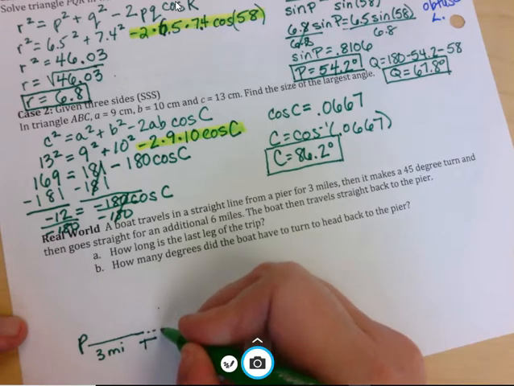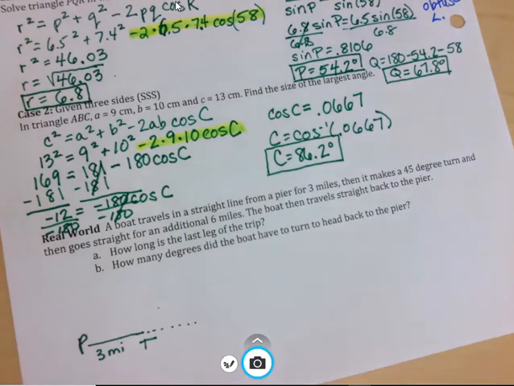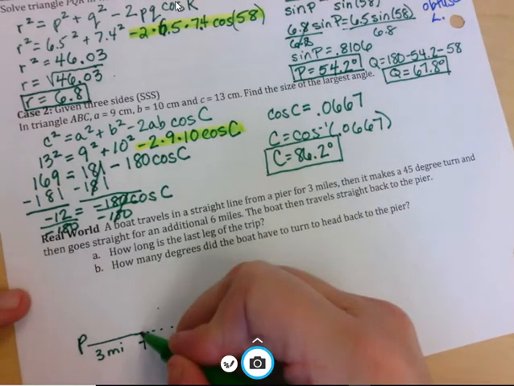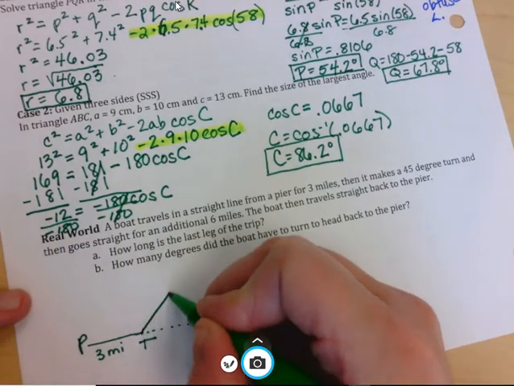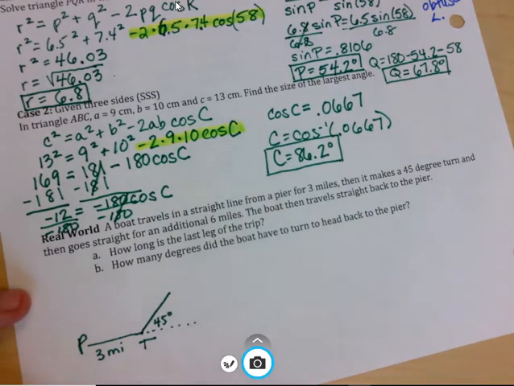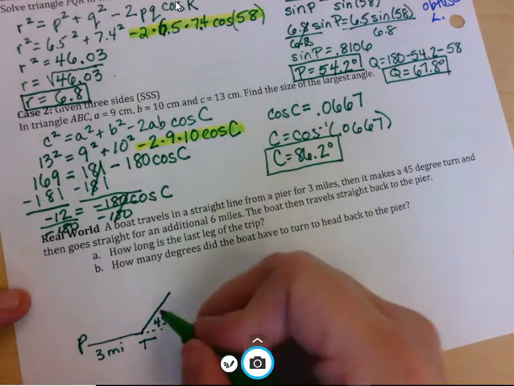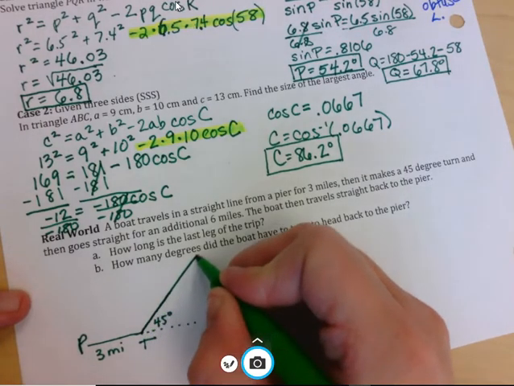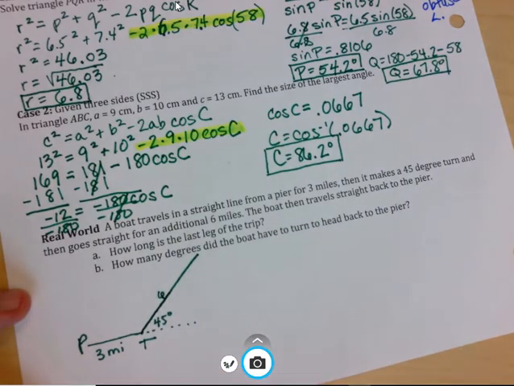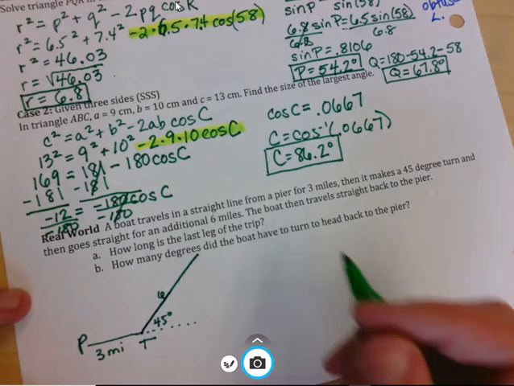All right, so here's the tricky thing. If it's turning 45 degrees from straight, the angle in your triangle is actually going to be a big angle. See, that's the 45 in here. And it goes straight for 6 more miles. And then it goes back to the pier.